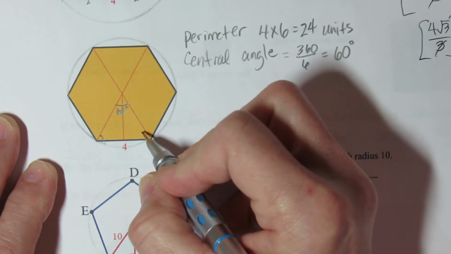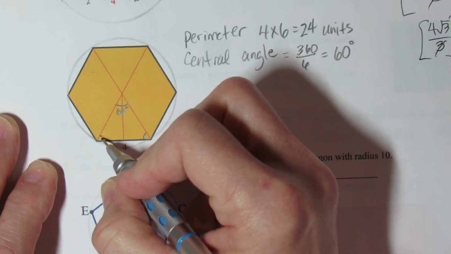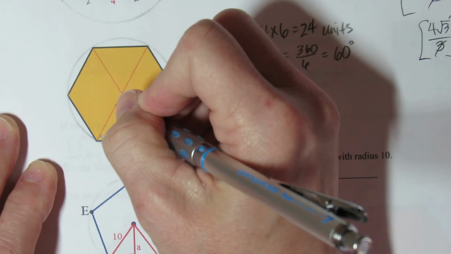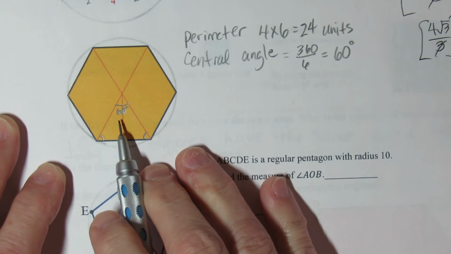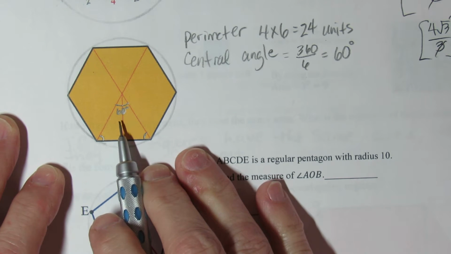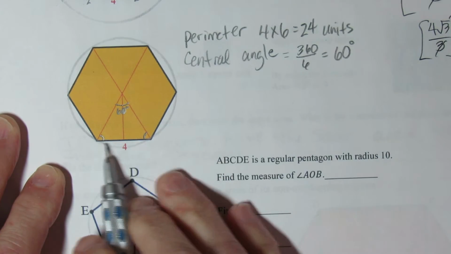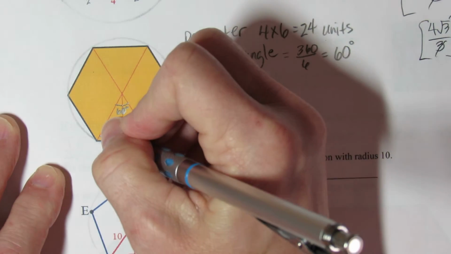Since this is an isosceles triangle, with 60 here, 180 minus 60 is going to be 120. If I split 120 up between these two base angles, each one gets 60.